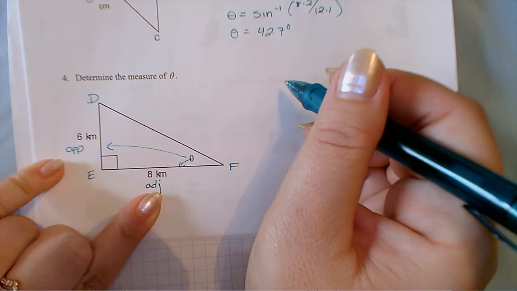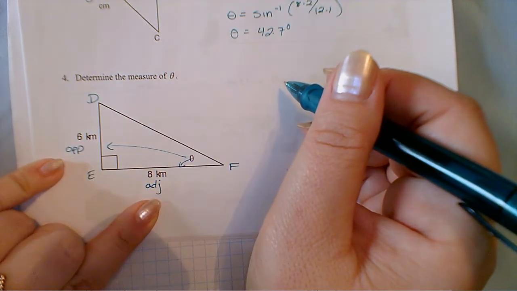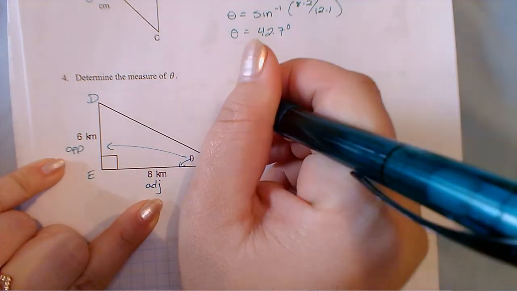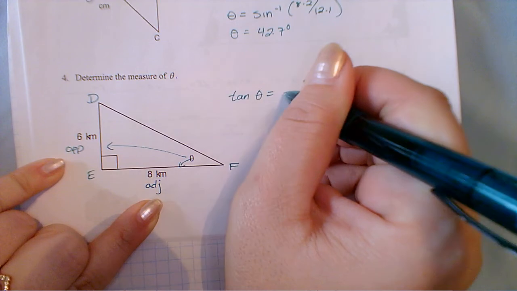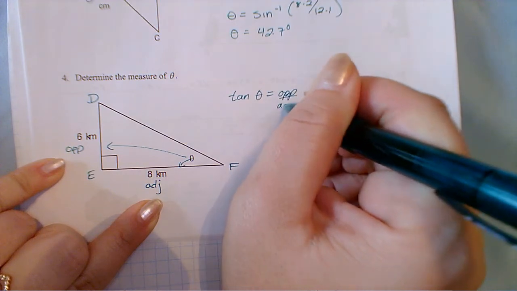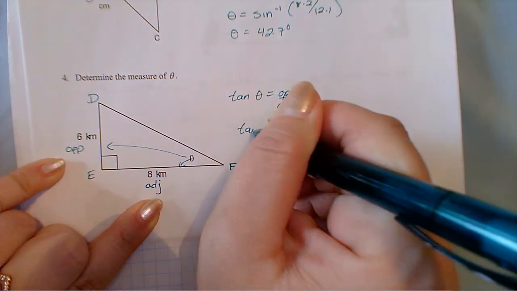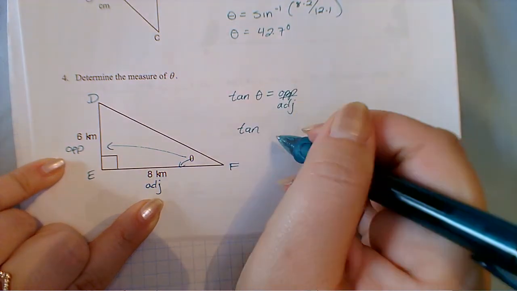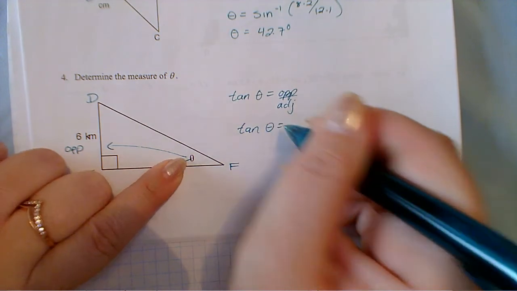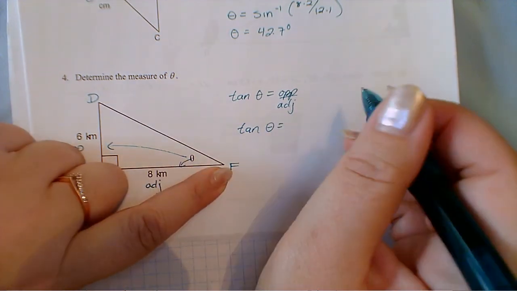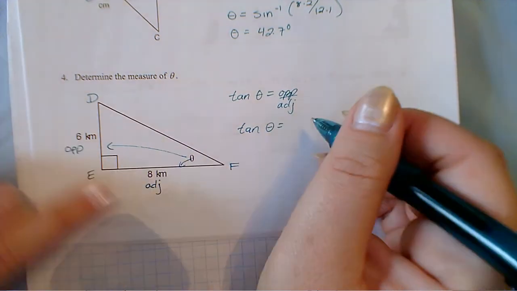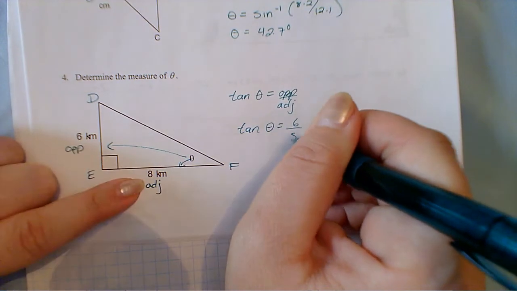So what trig ratio, sine, cos, or tan, has opposite and adjacent in it? Well, that's going to be tan in this case, so opposite over adjacent. Tan is just the operation, so that stays. Theta is what we're looking for. Again, you can call it theta or you can call it capital F, your choice. Opposite is 6 and the adjacent is 8.